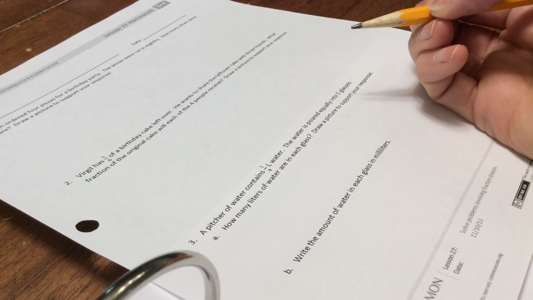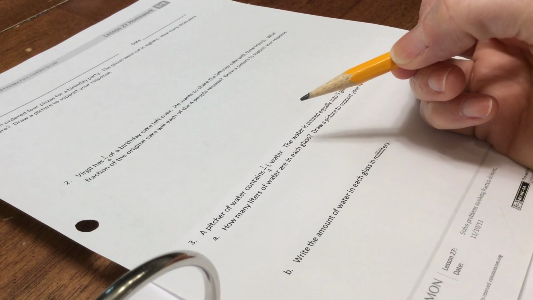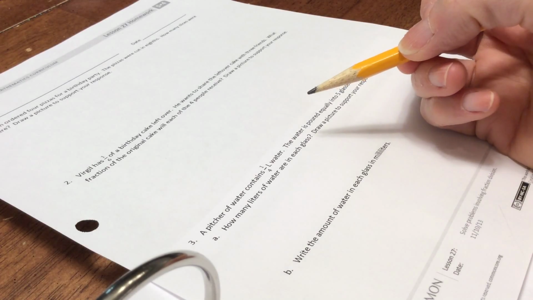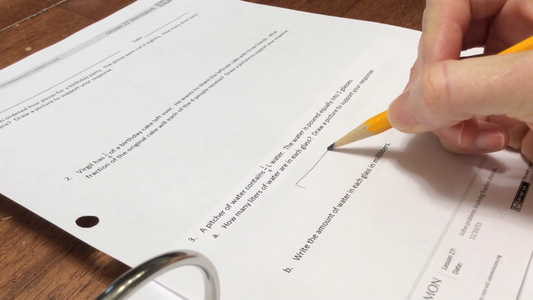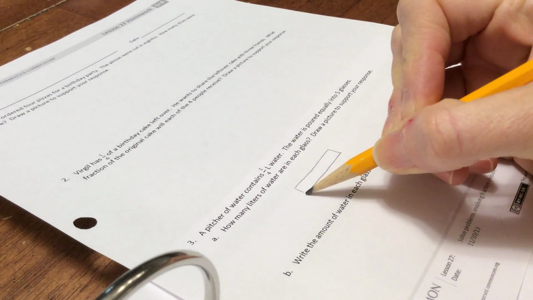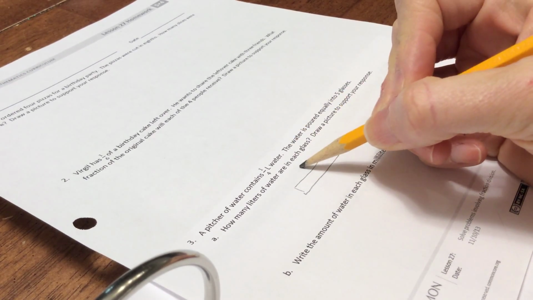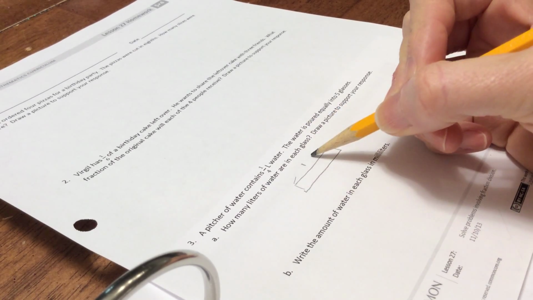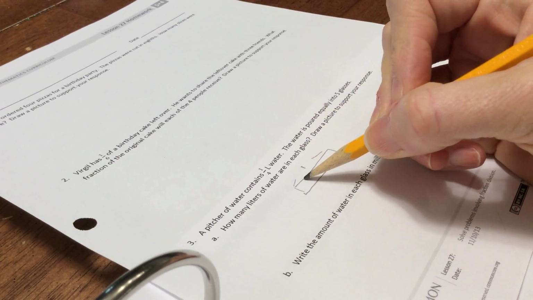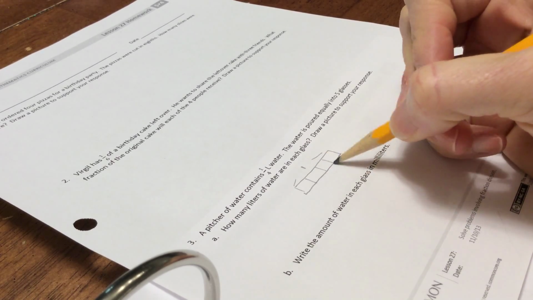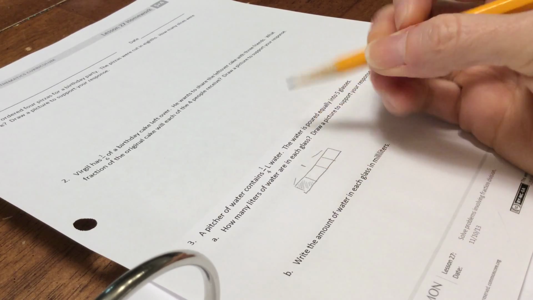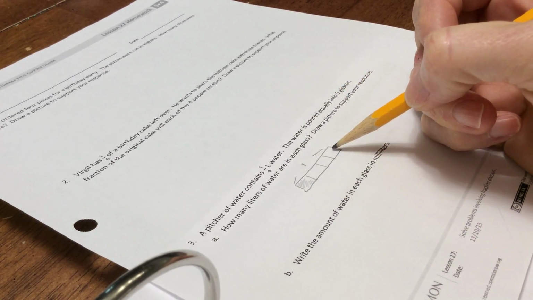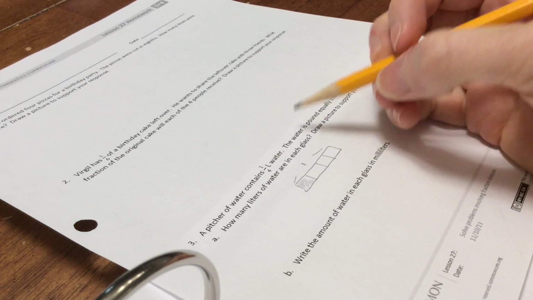So to start off with, we have a pitcher of water that contains 1/4 of a liter. So we have learned that when we need to draw a tape diagram and we have a fraction to start us off with, we go ahead and put the whole at the top and we illustrate the fraction that we have by shading it. So we have 1/4 of the whole liter.